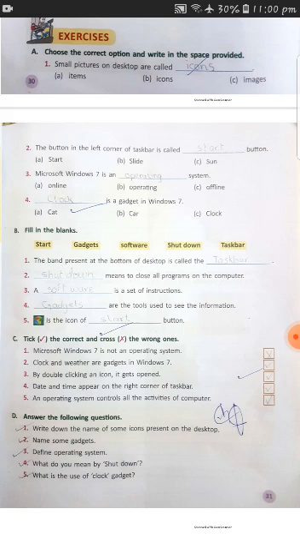By double clicking an icon it gets open. जब भी हम आइकन पे डबल क्लिक करते हैं वो हमारे पास ओपन हो जाता है. Yes, it's correct, mark tick over there. Number 4, date and time appear on the right corner of taskbar. Yes, we have taskbar at the bottom of desktop, and at the left corner we have start button, and at the right corner we have date and time, so mark it tick as well.